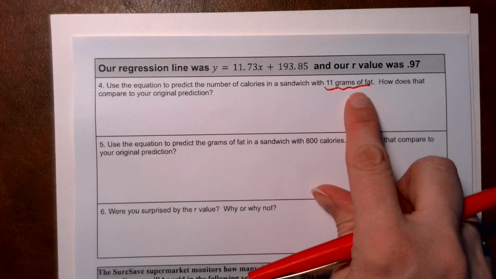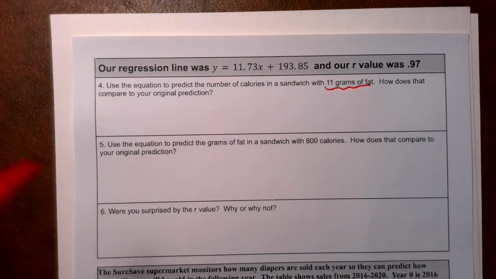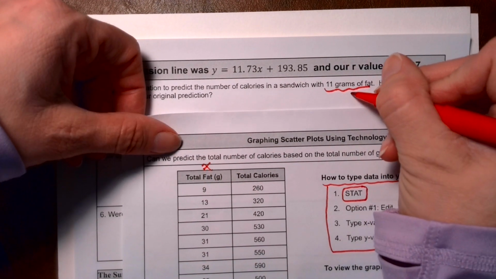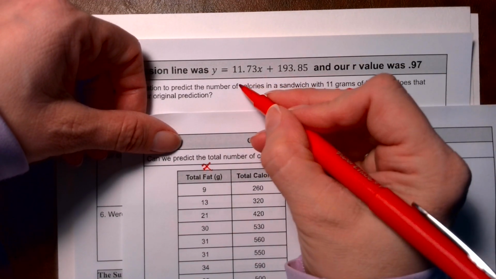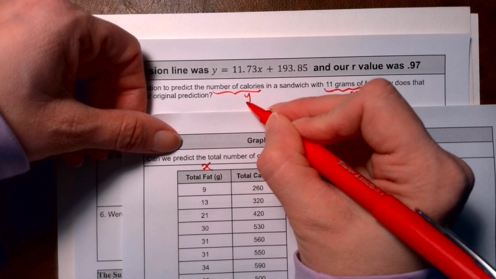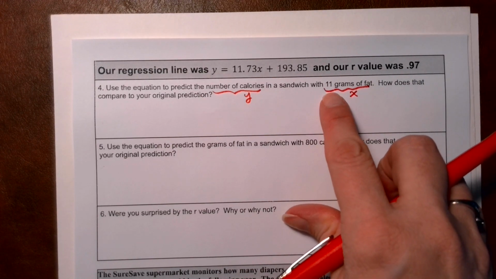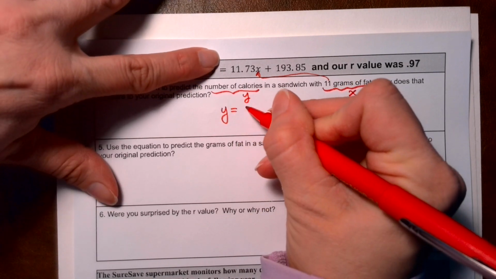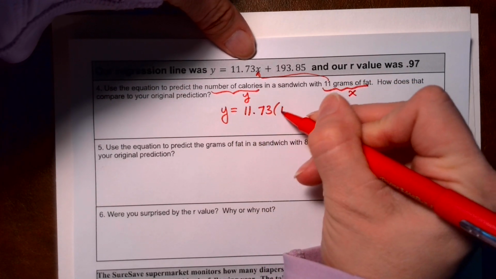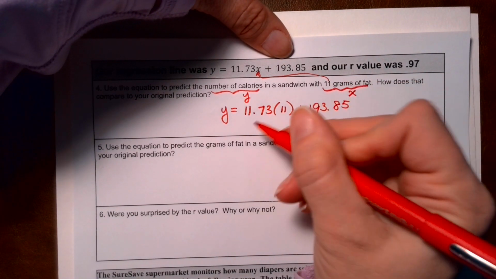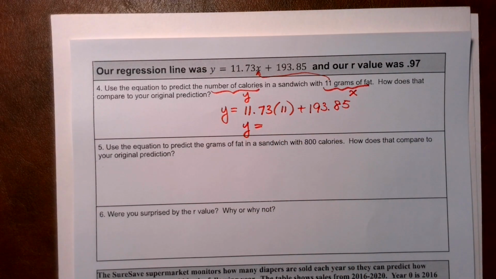Now, grams of fat, if we go back and look at our table, was the x variable. And we have to find the number of calories, which is the y variable. So I'm going to take 11 and plug it into the x spot. y equals 11.73 times 11 plus 193.85. And what is your calculator giving you when you do this calculation?